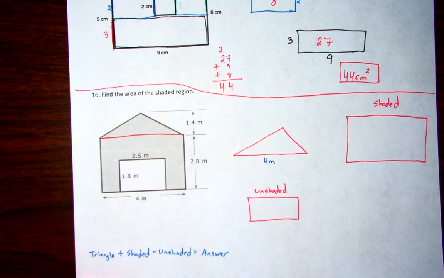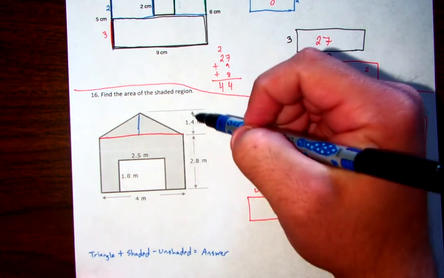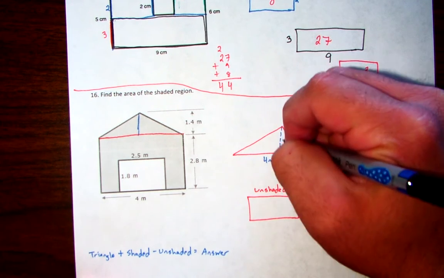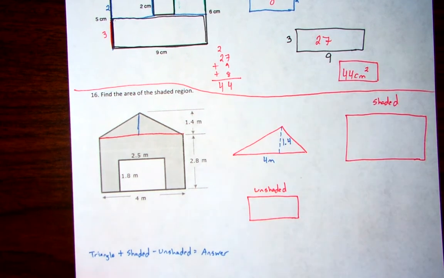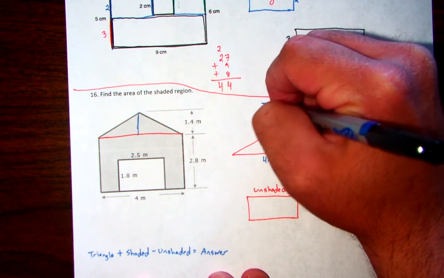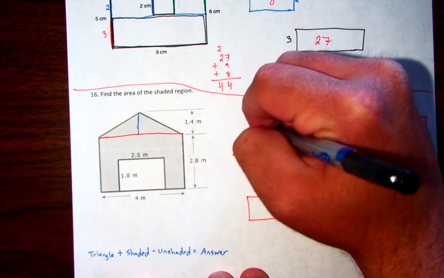The height of the triangle, right here. Well, it gives it to me right here. Here's your height. It's 1.4. Okay? So the formula for the triangle, base times height divided by 2. We'll do that here in a minute.